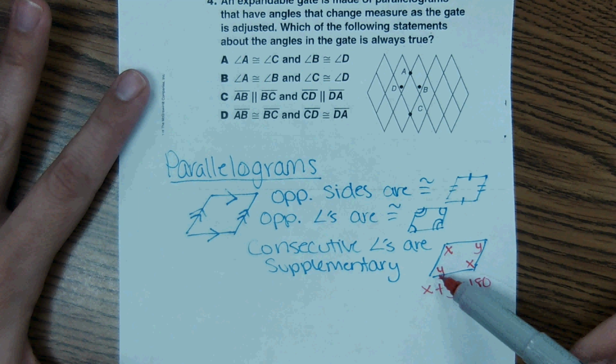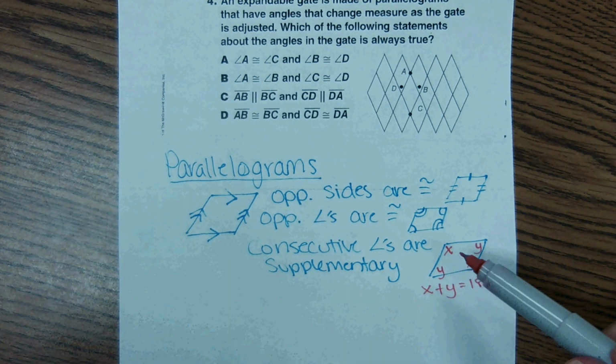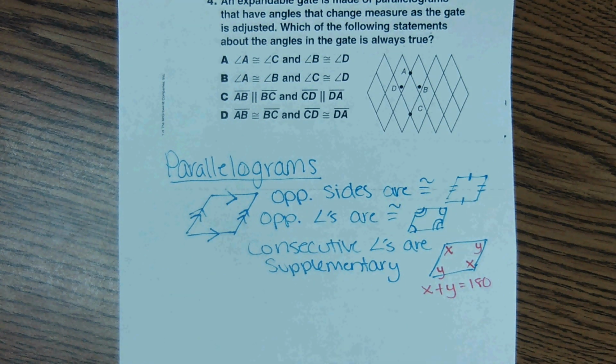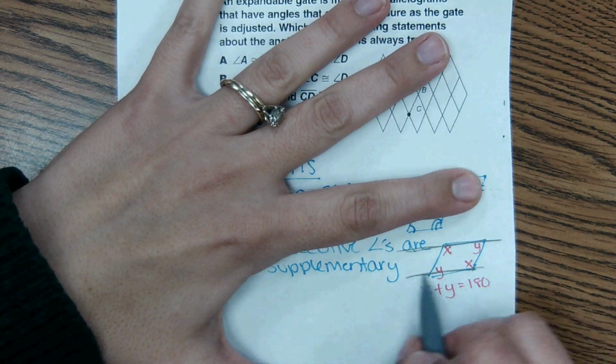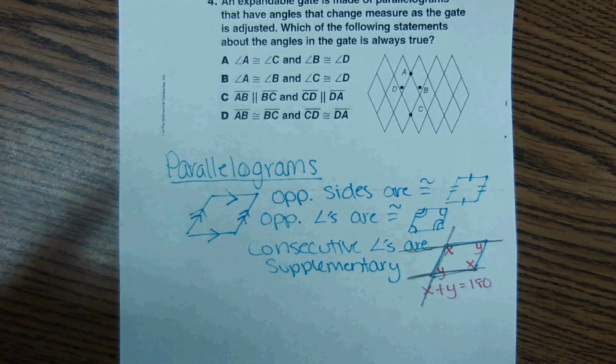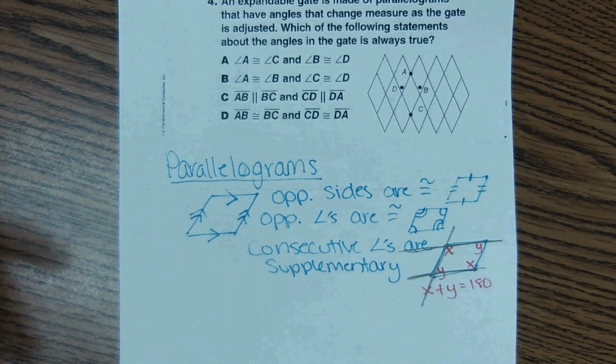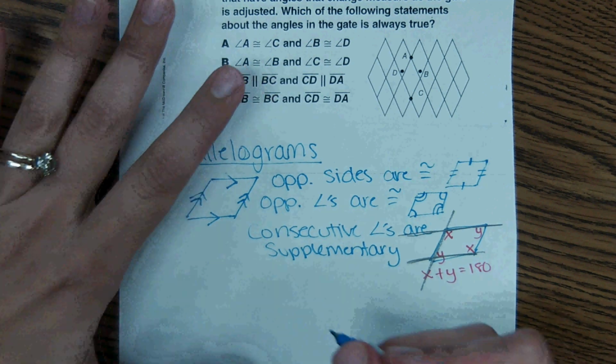But x plus y, the angles right next to each other, add to 180 degrees. So if you needed to figure out one of them, you would just subtract from 180 to find the other. The reason why that works is because with the parallel lines, you have a transversal, and all the rules for parallel lines and transversals apply to these angles.